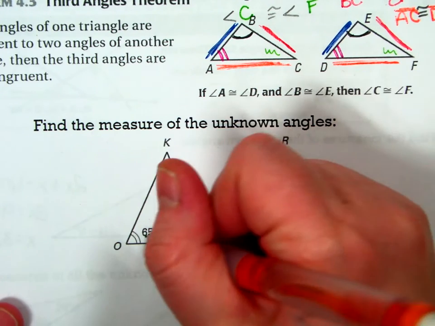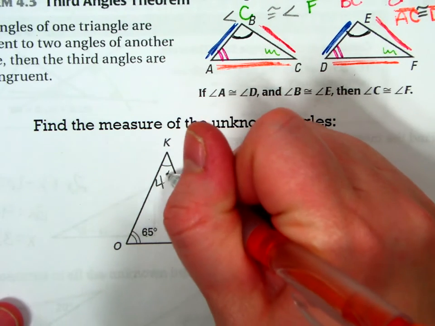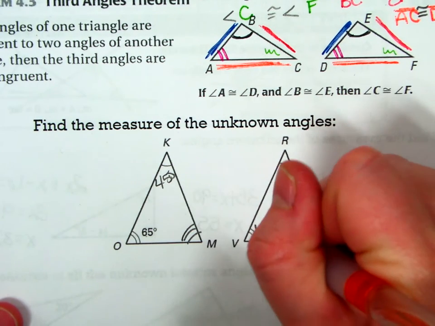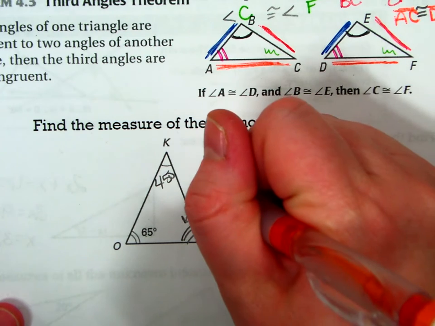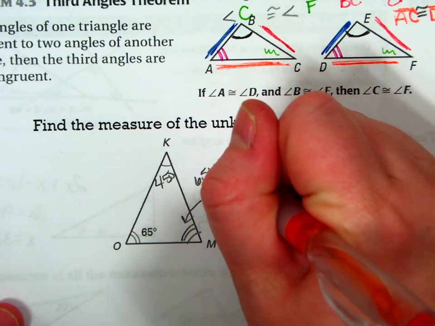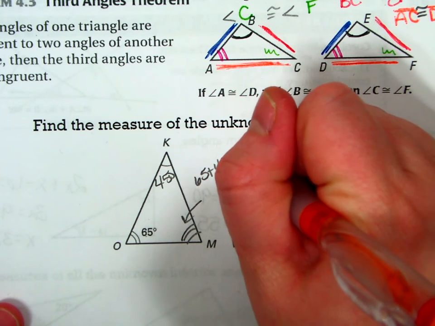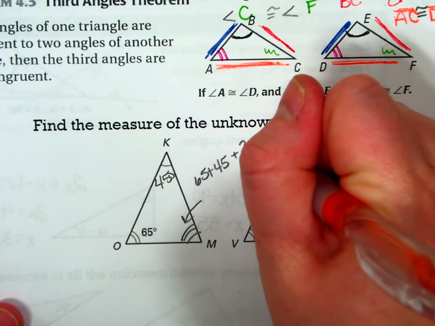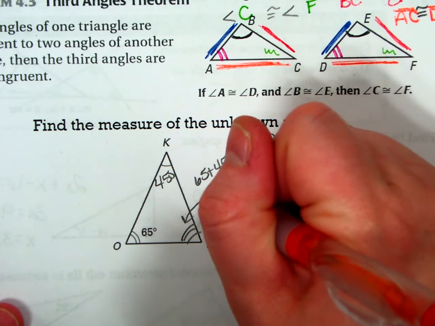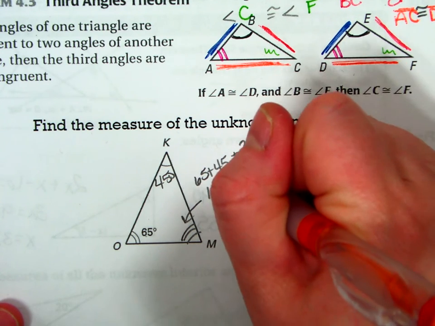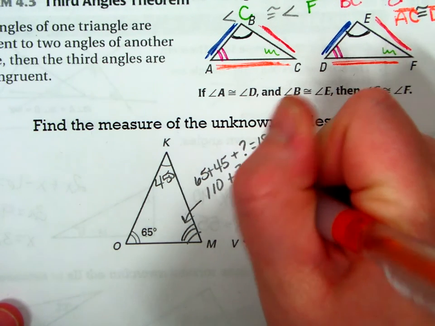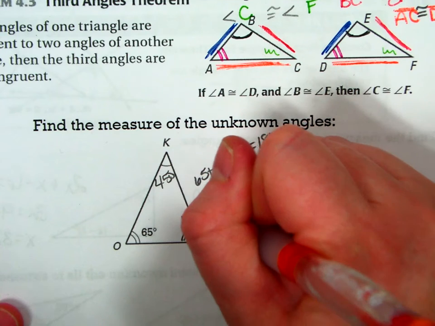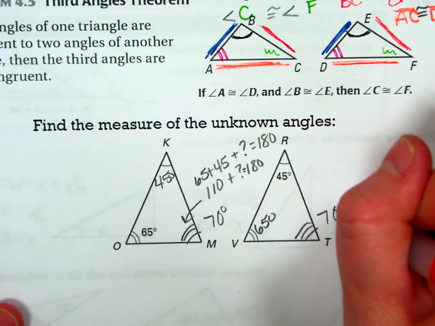So if this is 65 and this is 45 degrees, that means this is 65 degrees. This measurement here would come from 65 plus 45 plus unknown equals 180. 110 plus unknown equals 180. So this measurement here is 70 degrees, which means this angle here is 70 degrees.